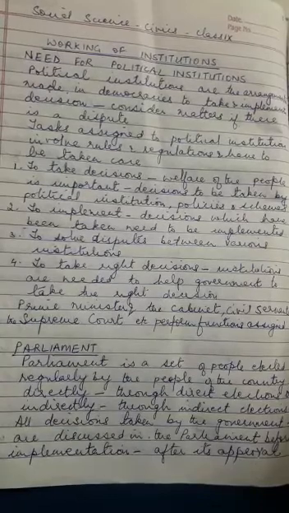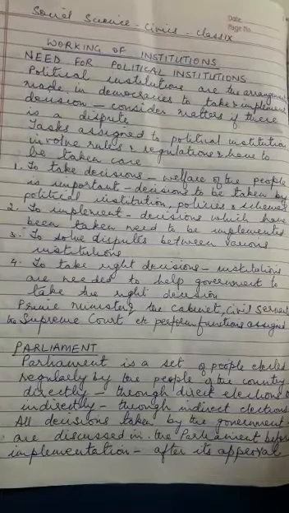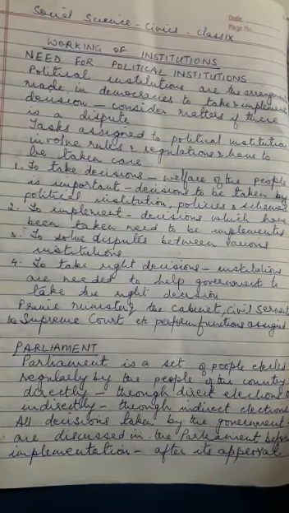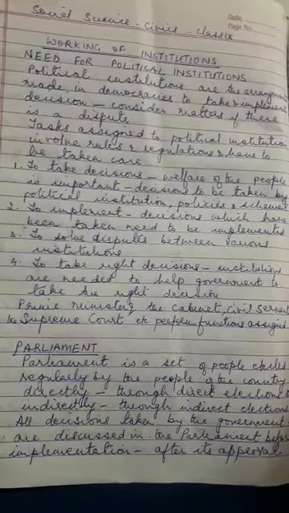Then, to take right decisions. Institutions are needed to help the government, which looks after the welfare and well-being of the people and brings about development in the country. But at times, they also need help so that the right decision is taken at the right time.